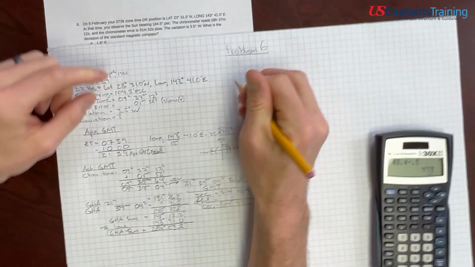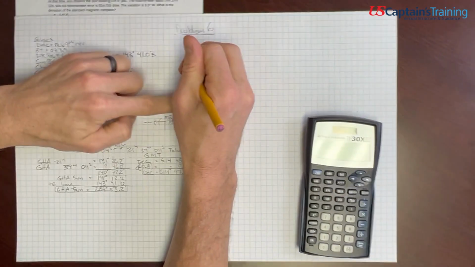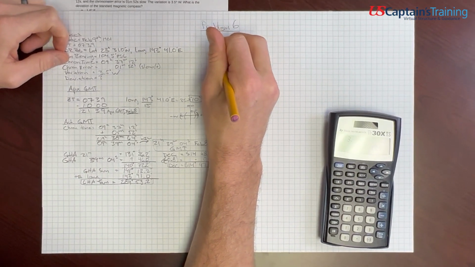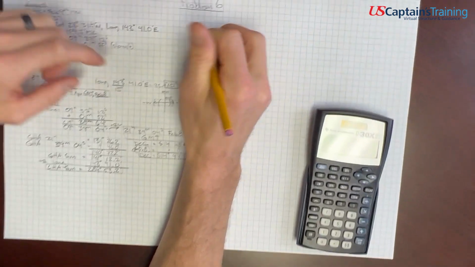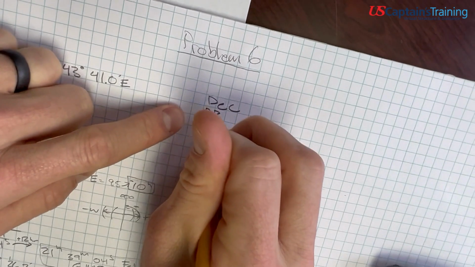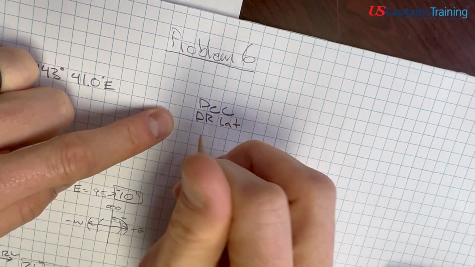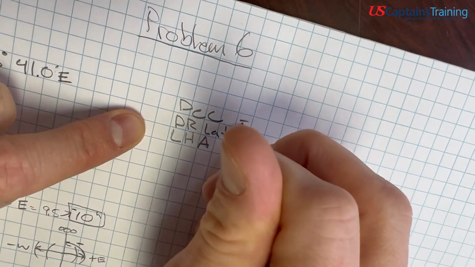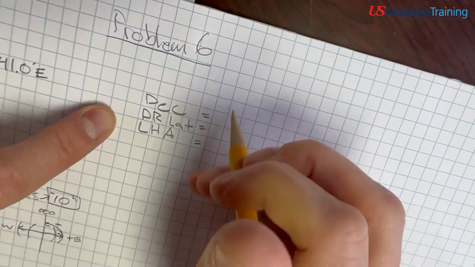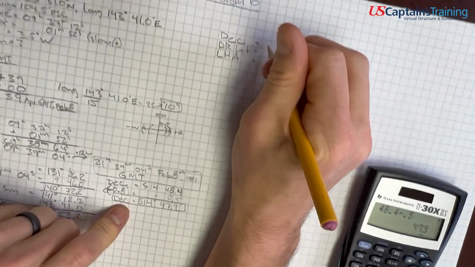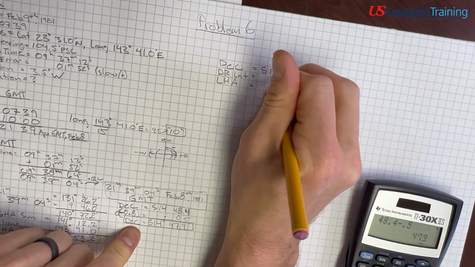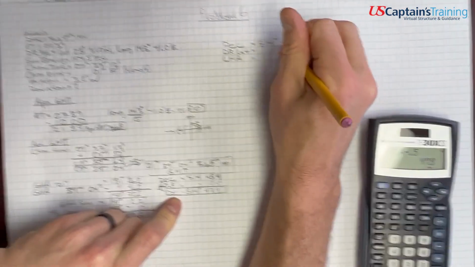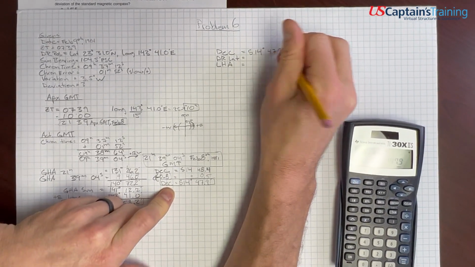Okay, now that we have these, we can start to make our table. So let's make our table. We'll start over here. We'll say declination we need. We need the DR lat, and we need the LHA of the sun. What do these equal? Our declination is south 14 and 47.9 minutes.